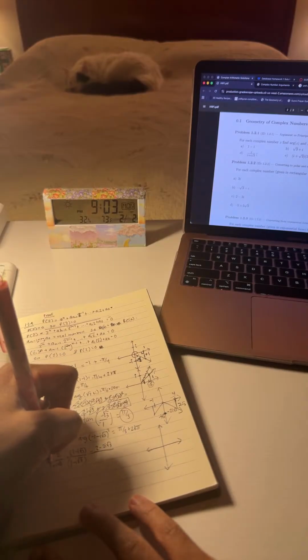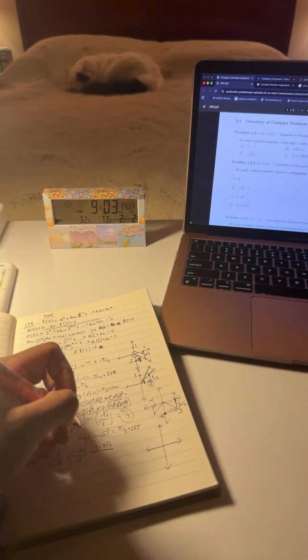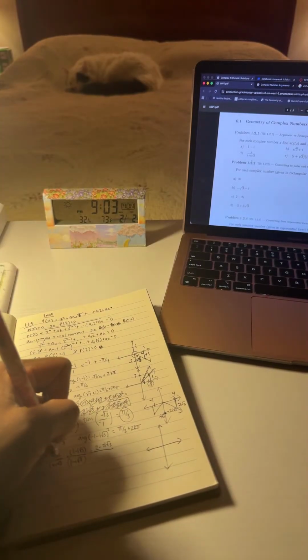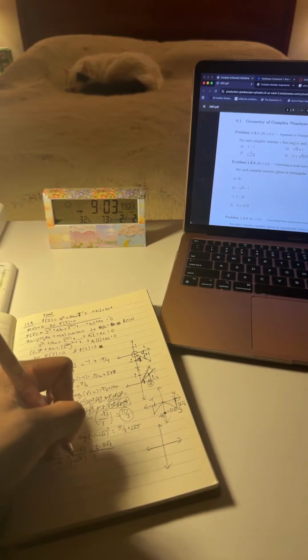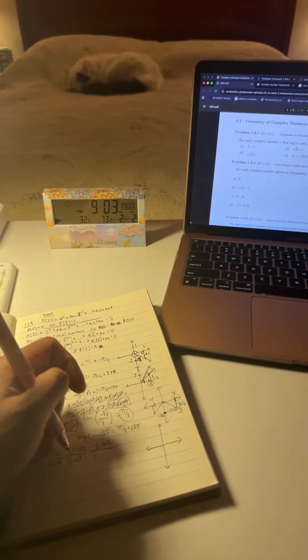And the bottom, with the conjugate, would be a real number, right? So 1, and then minus, that cancels out, and then i times i is equal to negative 1, which is just 1.